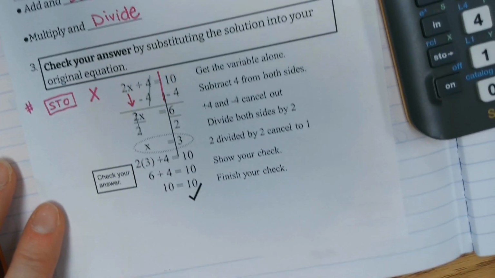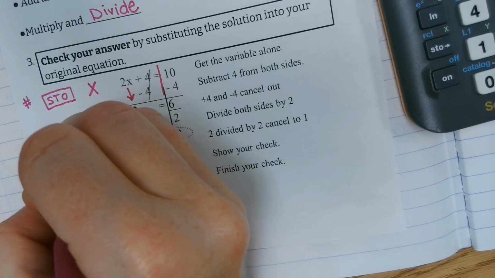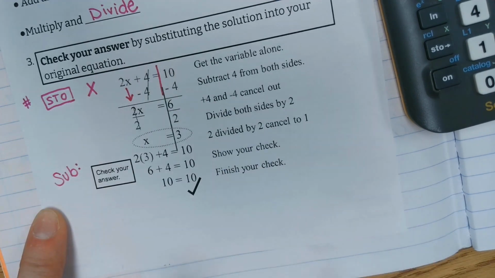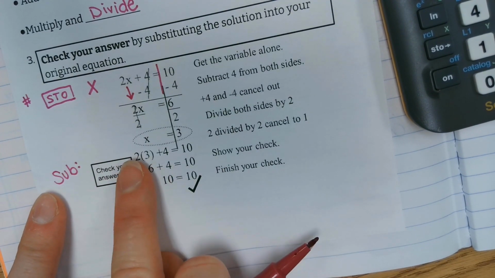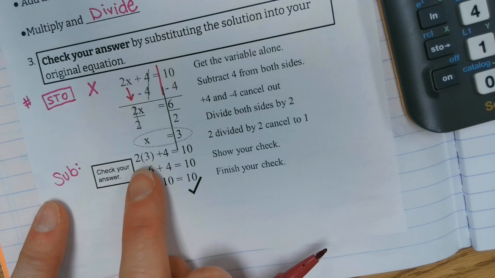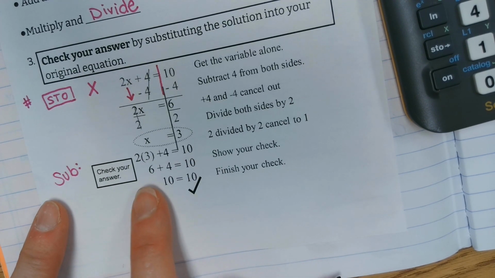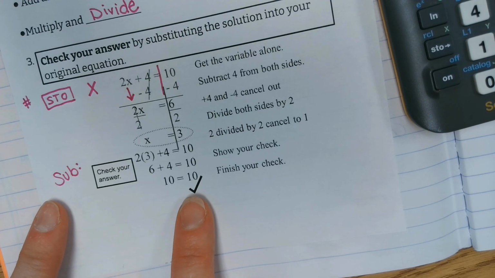Let me show you how to check your answer 2 different ways. This is substitution. Anywhere you see an x, you substitute in that number for x. So it's 2 times 3 plus 4 equals 10. Multiply, you get 10 equals 10.